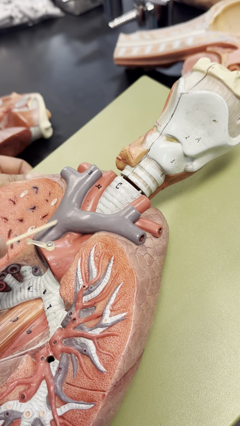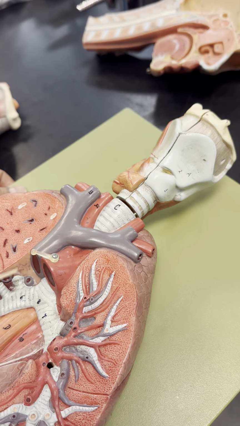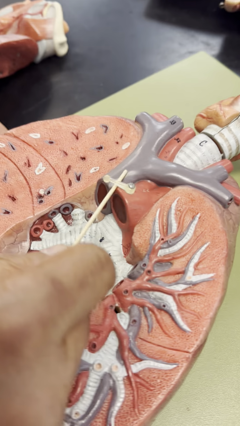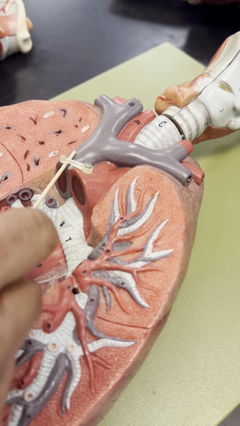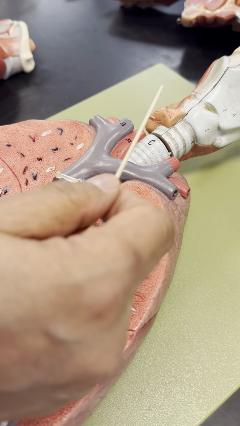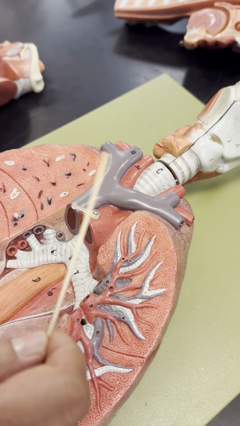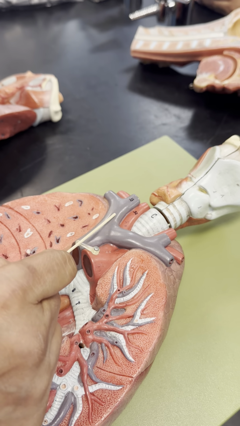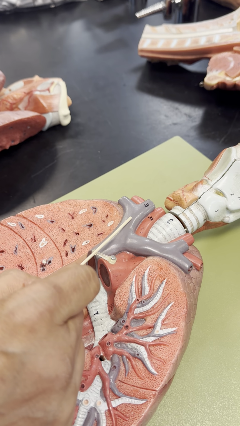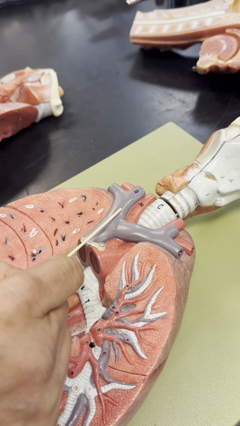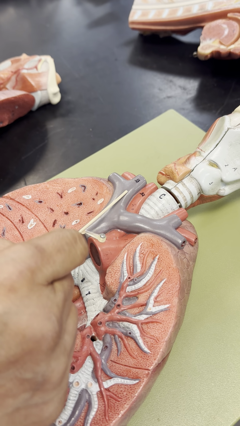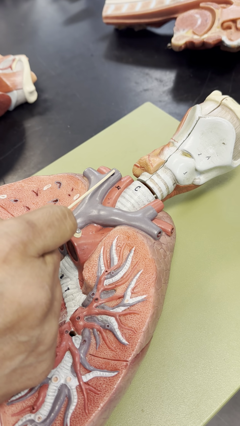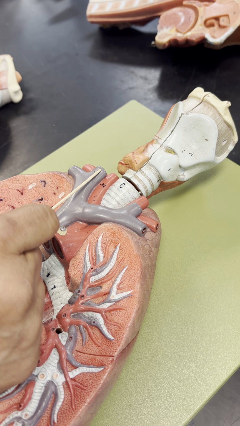And this is the venous system, and the heart will be here. This one is called the superior vena cava. Blood is coming from the head and also from the arm. This one is the brachiocephalic vein, and this one is the internal jugular vein.